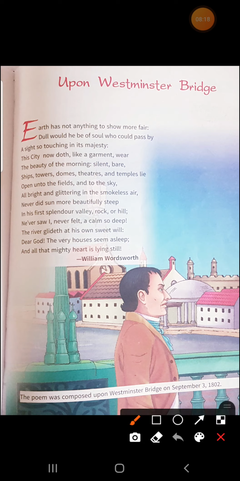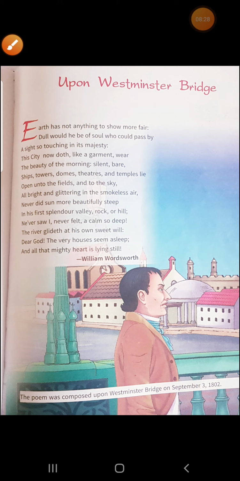Alright. Then the river glides at its own sweet will. Dear God, the very houses seem asleep, and all that mighty heart is lying still. Then he's saying that the river is just gliding on its own will, there is no one who can stop it, and the river is gliding in its very sweet way. It is also providing me a sort of peace in my soul.